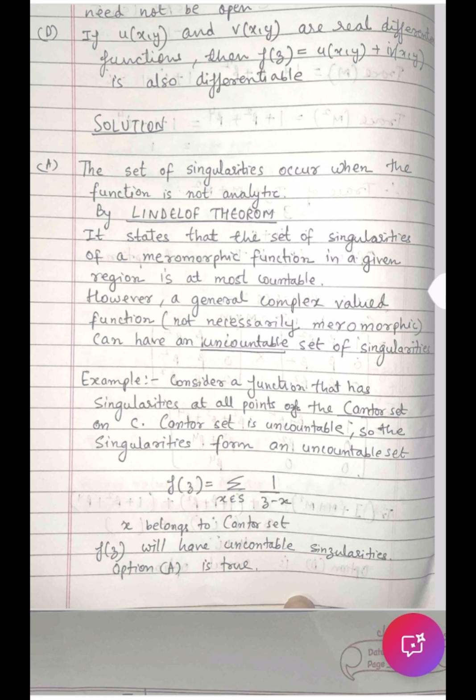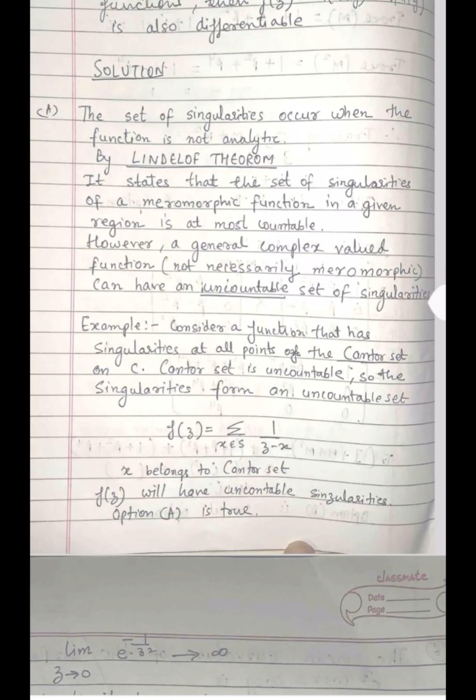Okay, so solution number A. The set of singularities occurs when the function is not analytic. By Lindelof theorem, the set of singularities of a meromorphic function in a given region is at most countable. So I repeat again: it states that the set of singularities of a meromorphic function, the function has to be meromorphic, in a given region is at most countable. However, a general complex valued function which is not necessarily meromorphic can have an uncountable set of singularities.